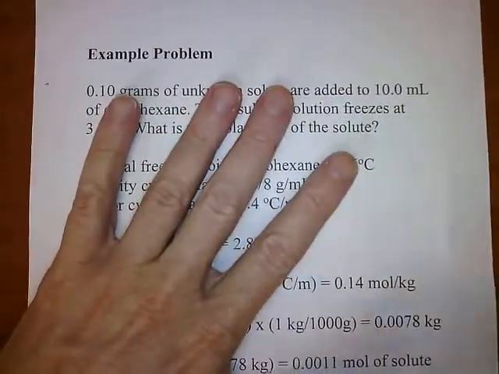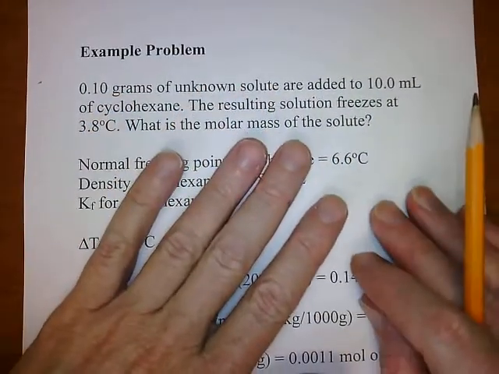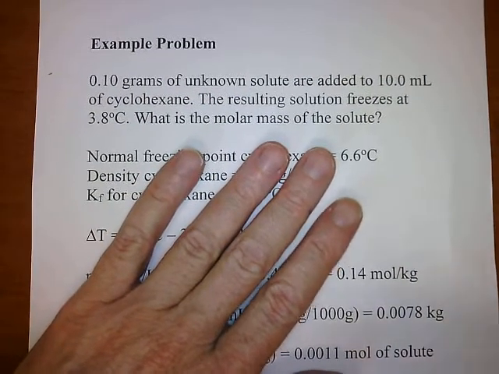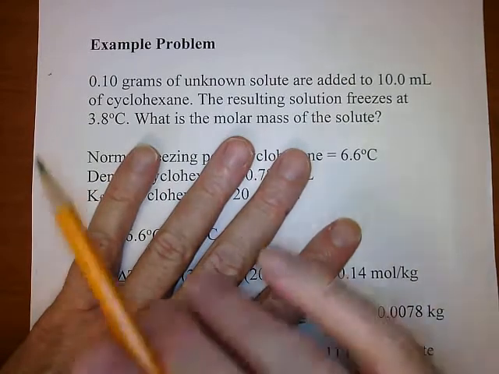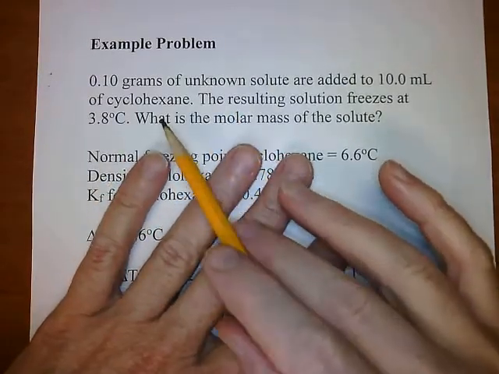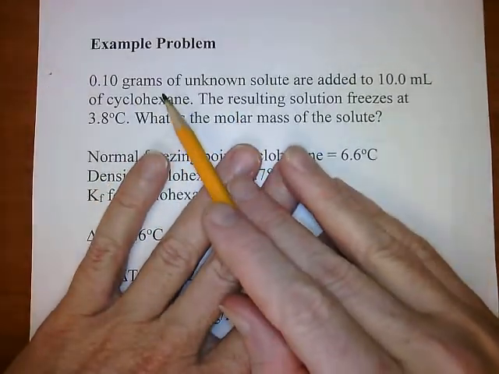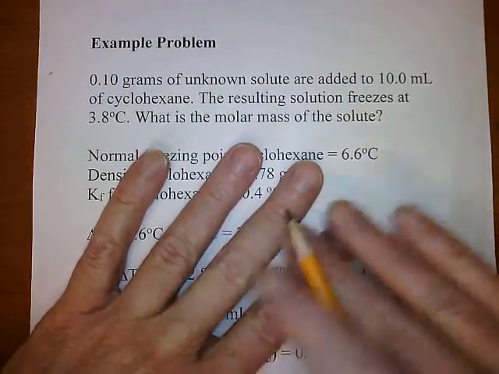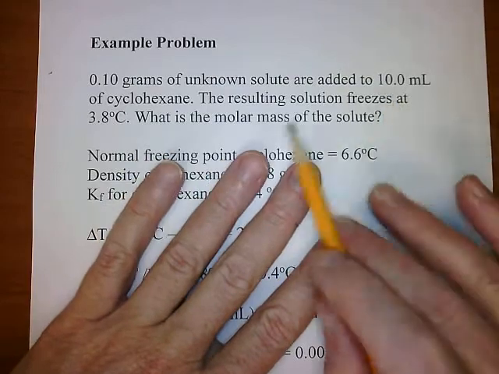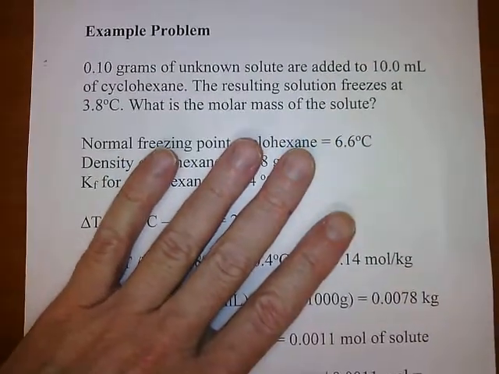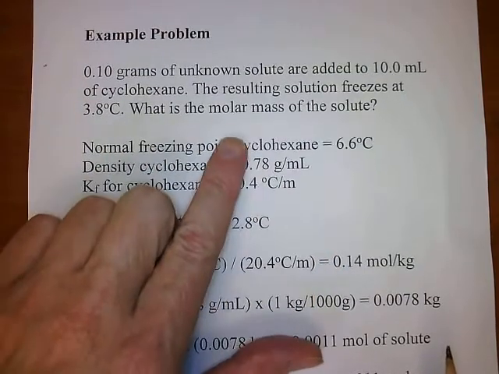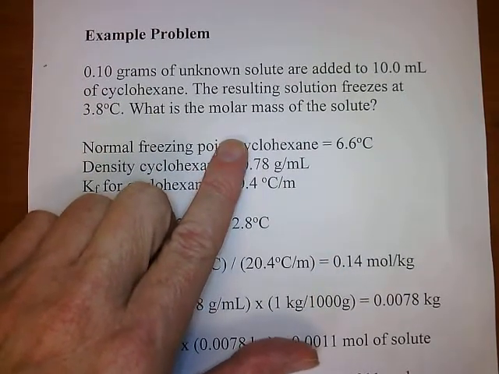So let's work an example problem here. And this is exactly like the calculation you would do in the lab. Let's suppose that 0.10 grams of an unknown solute are added to 10 mL of cyclohexane. The resulting solution freezes at 3.8 Celsius. What is the molar mass of the solute?